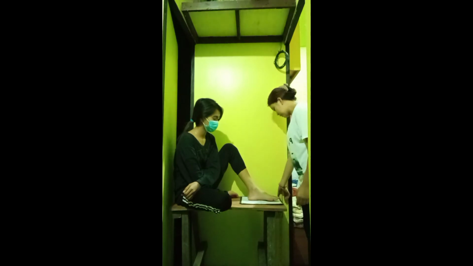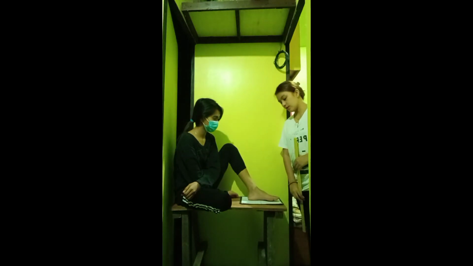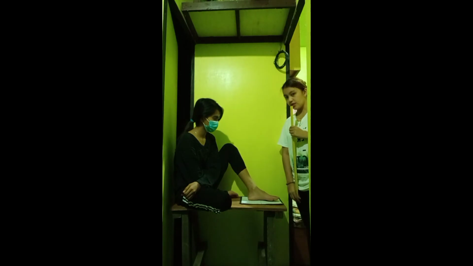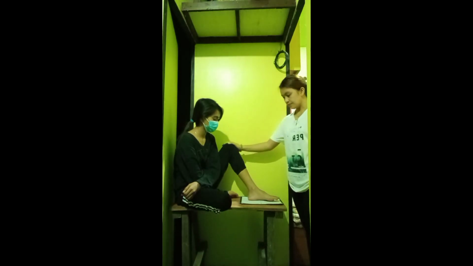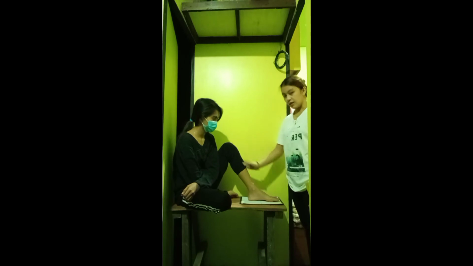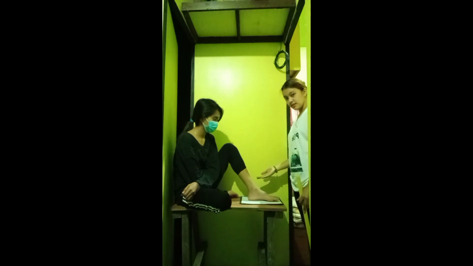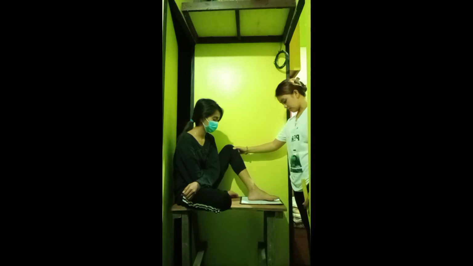The central ray is perpendicularly directed entering the base of the patient's metatarsal. In the AP oblique lateral projection, the foot of the patient is rotated 30 degrees externally, or outward. 30 degrees.